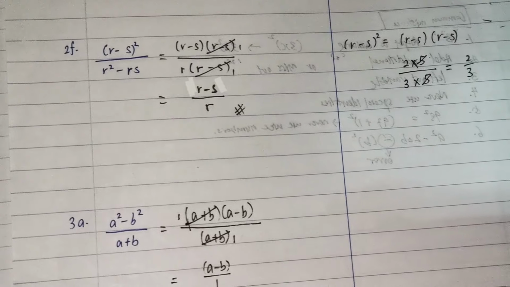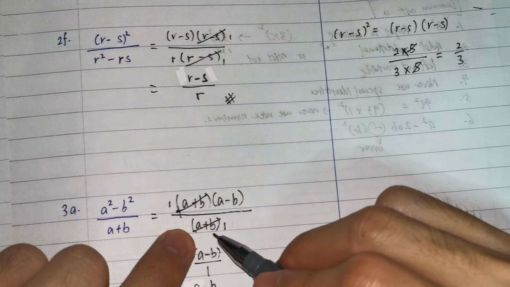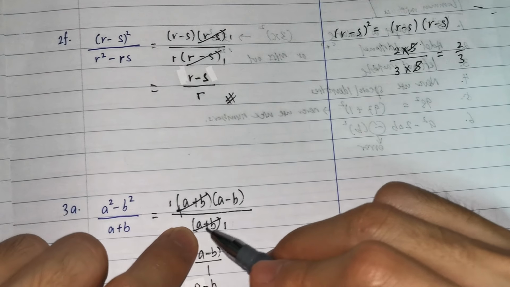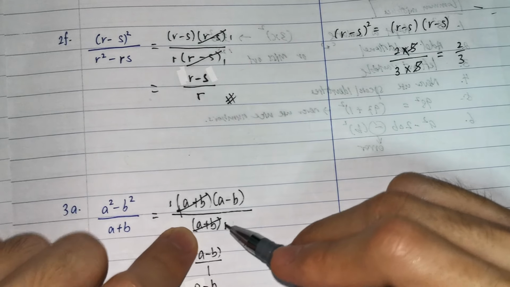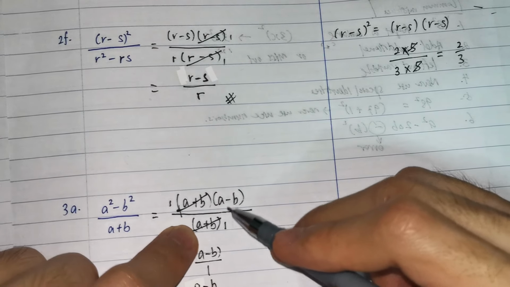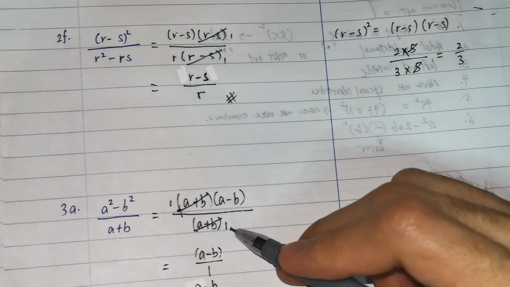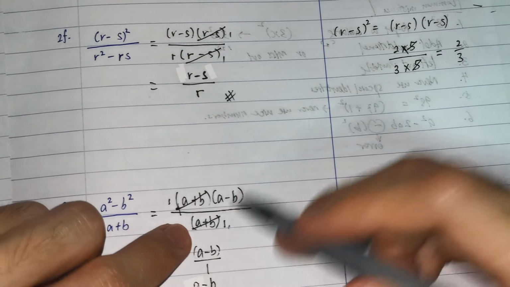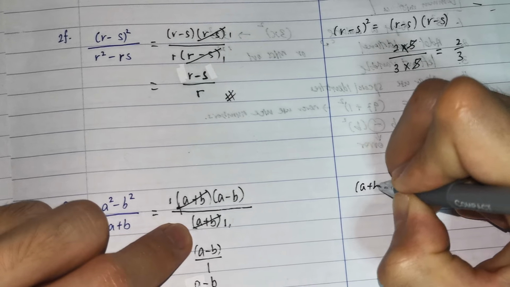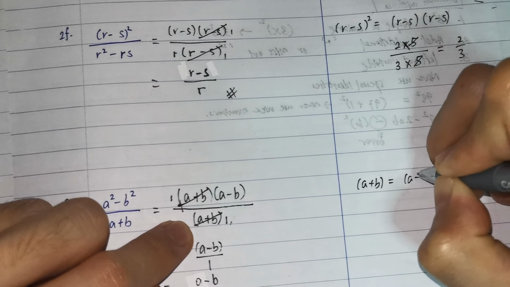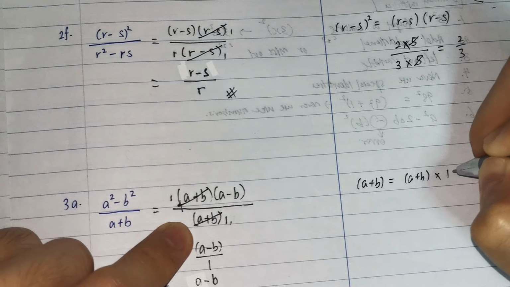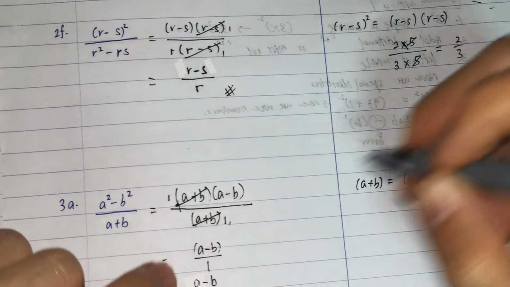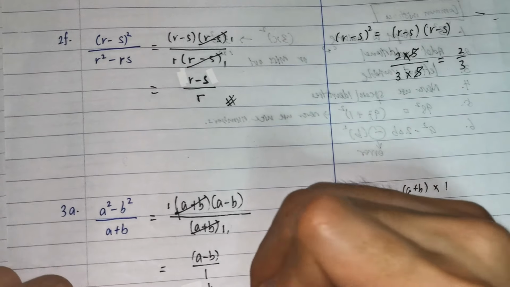A common mistake will be that students just happily divide by a plus b, and at the bottom just put 0, which is wrong, because we know that any number divided by 0, you can't find the answer. So always remember that a plus b is actually equal to a plus b times 1. There's an invisible 1 over here, so you must take note of it. So this one will be a minus b.